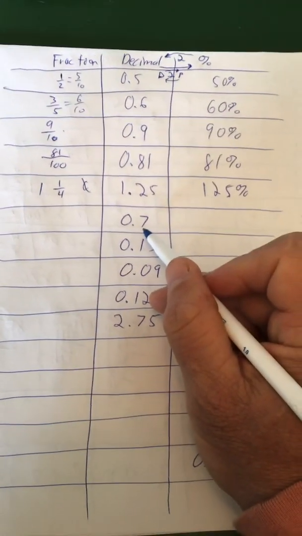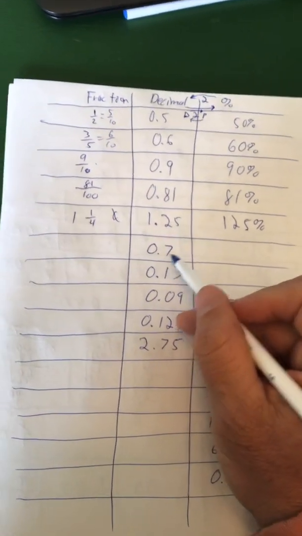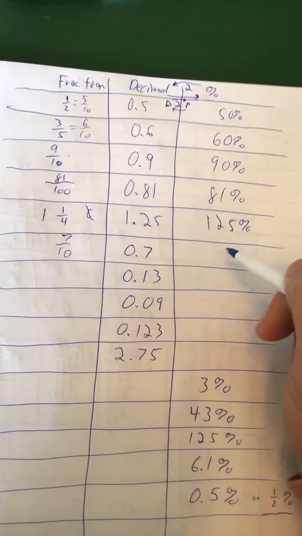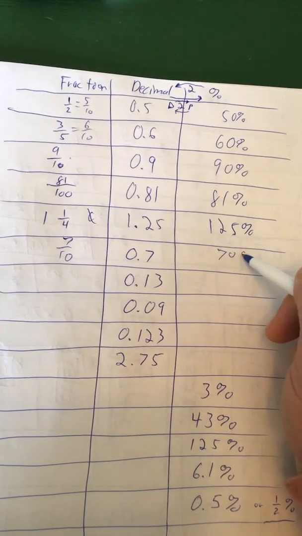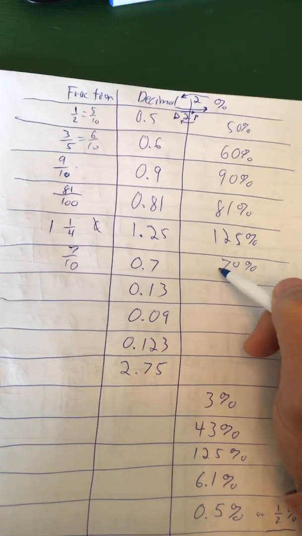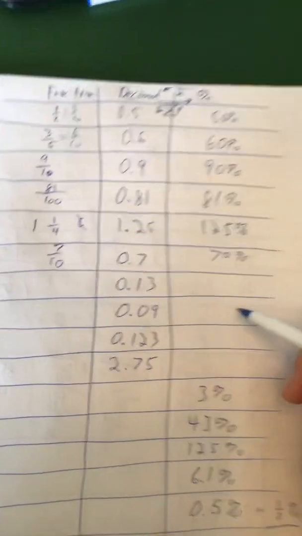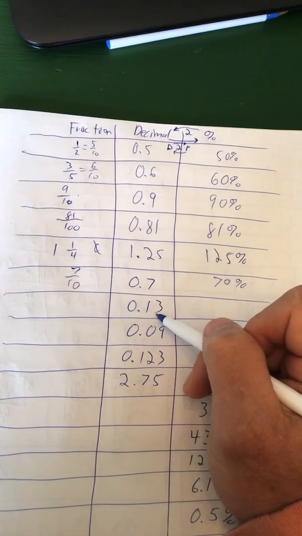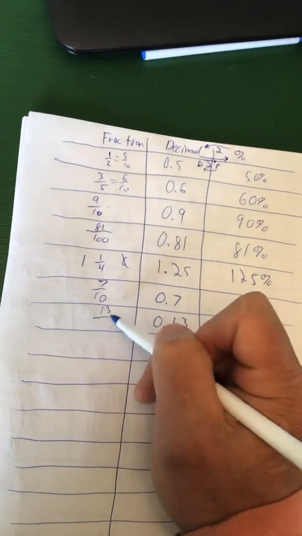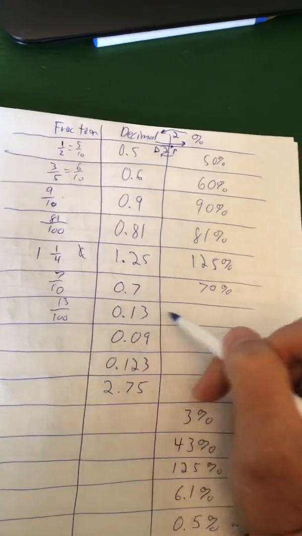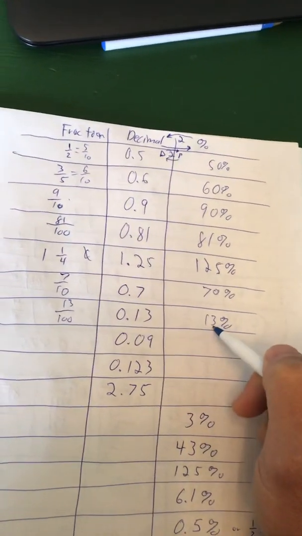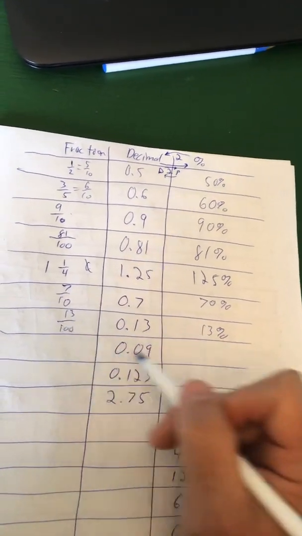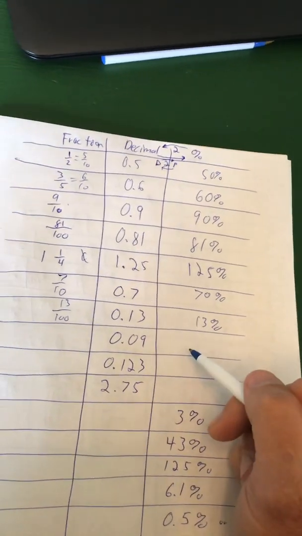Again, hit pause if you know what to do. I'm going to read it. That's 7/10. I'm going to write 7/10. I'm going to move it 2 to the right. This is 70%. I moved it 2. Hit pause if you can do it. This is 13/100. And move it 2. That's 13%, which is 13 out of 100. Percent means 13 out of 100.